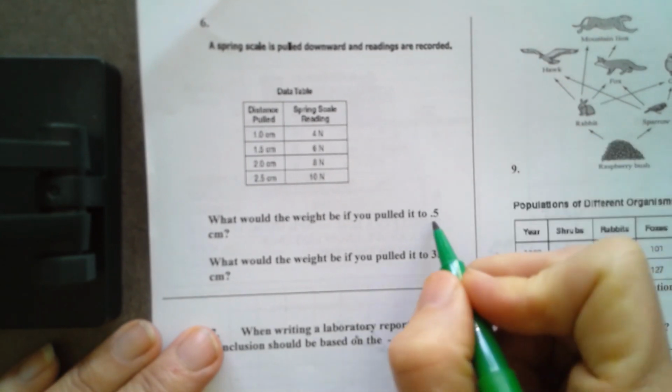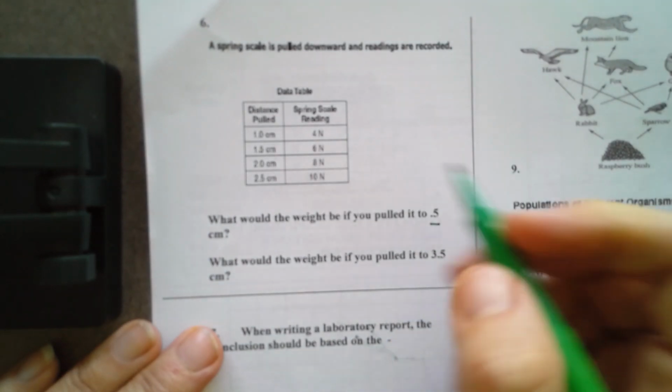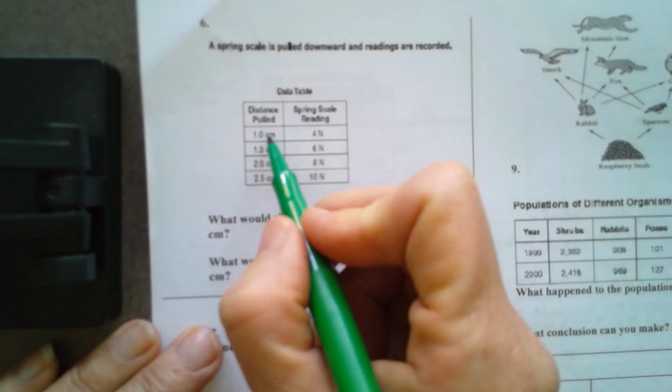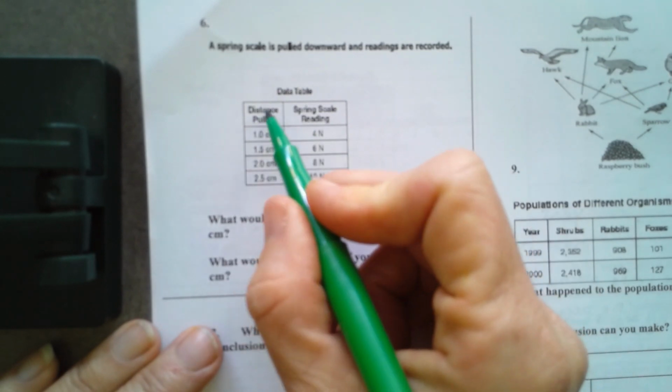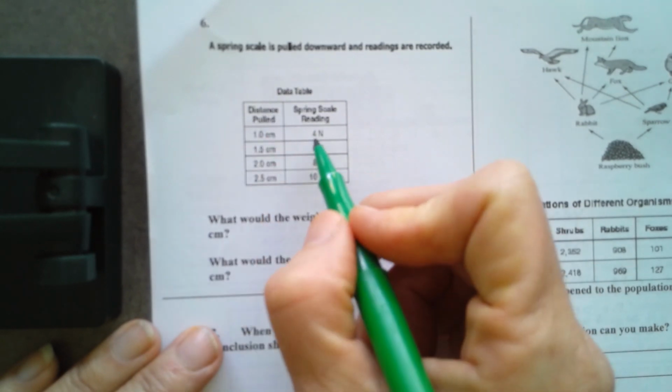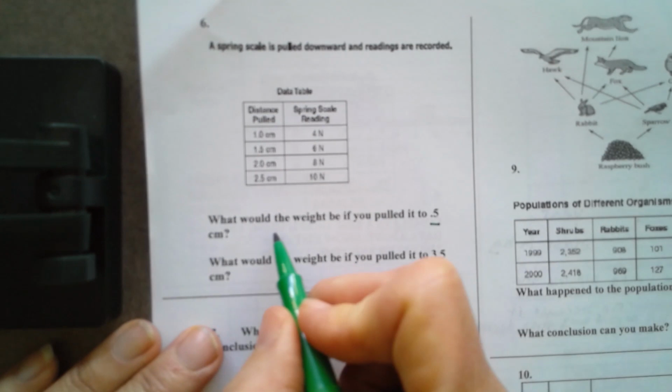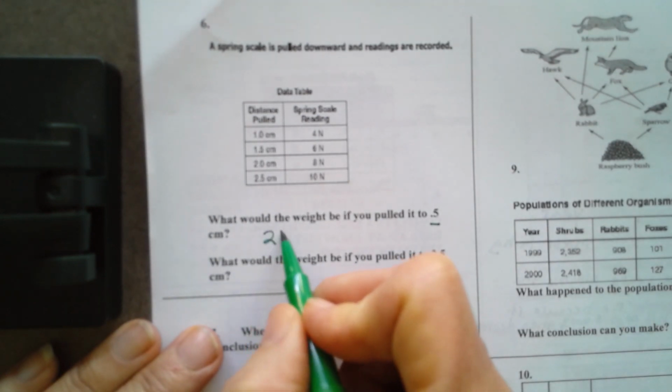And that's a 0.5, not 5.0. So it would be before this, it would precede it. So I'd be taking 0.5 centimeters away, and I would be decreasing this by 2, so my answer would be 2 newtons.